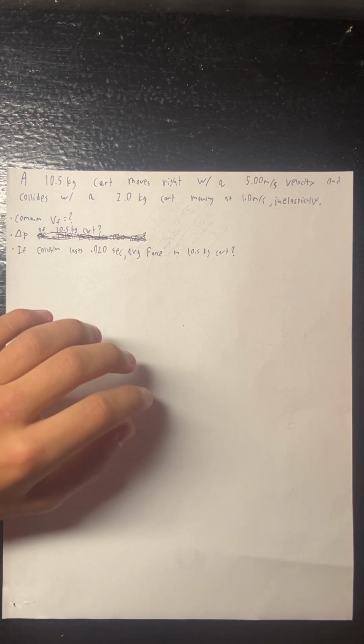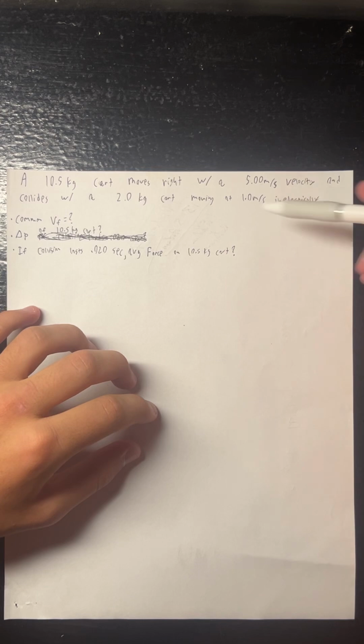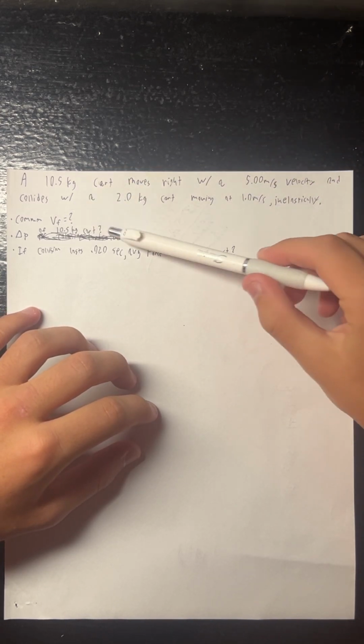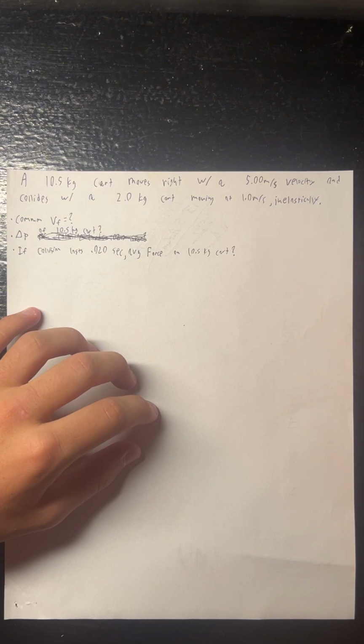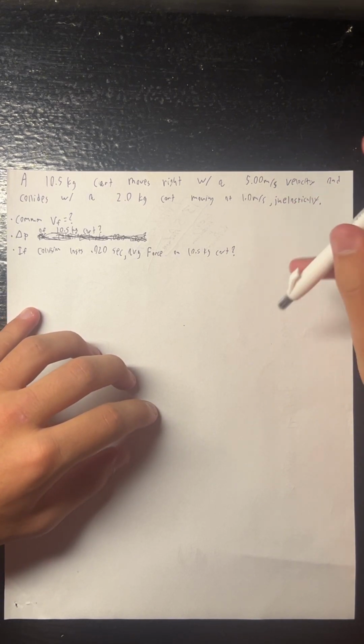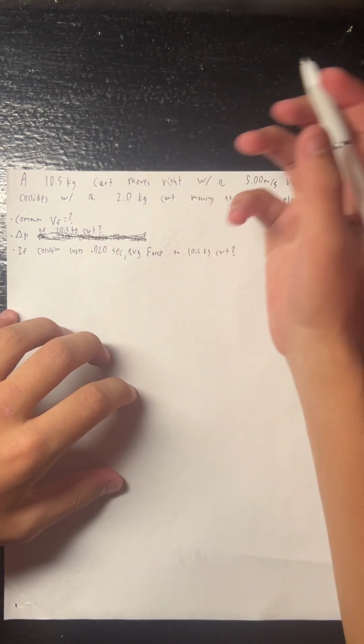Okay, so in this video, it'll be on momentum and inelastic collisions. Our first question is a 10.5 kilogram cart moves right with a 5.00 meters per second velocity and collides with a 2.0 kilogram cart moving at 1.0 meters per second, and the collision happens inelastically. The first question asks, what is the common final velocity?